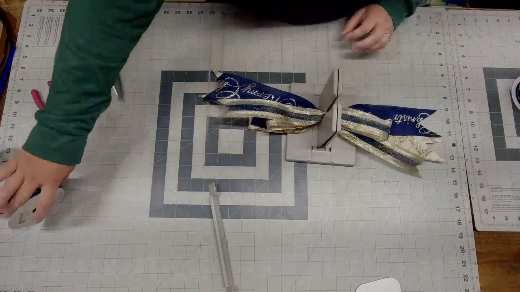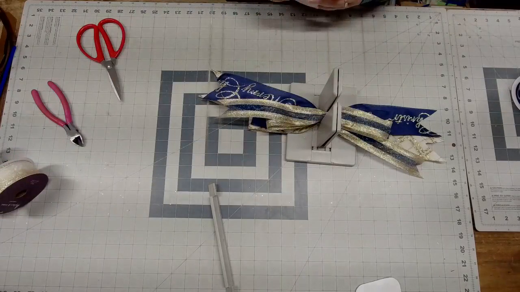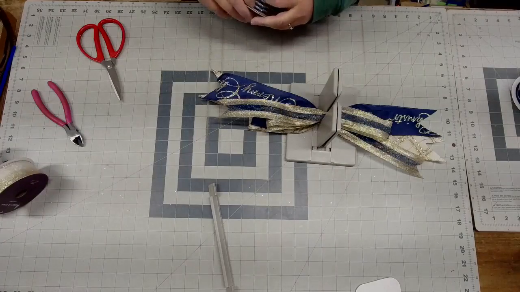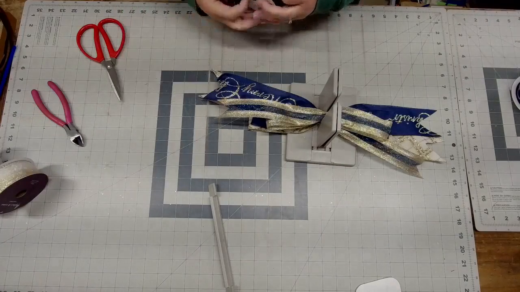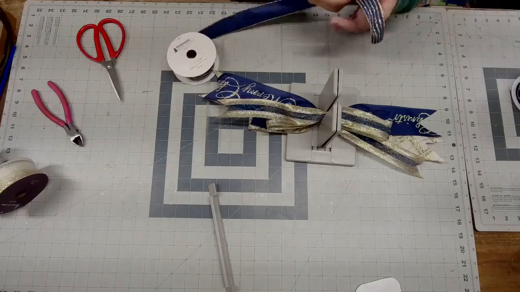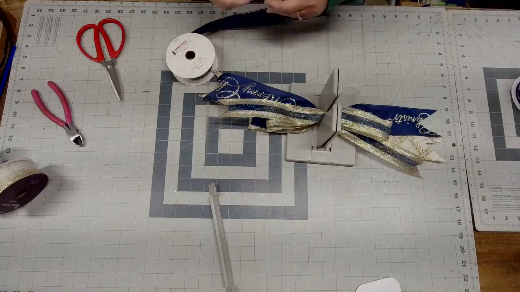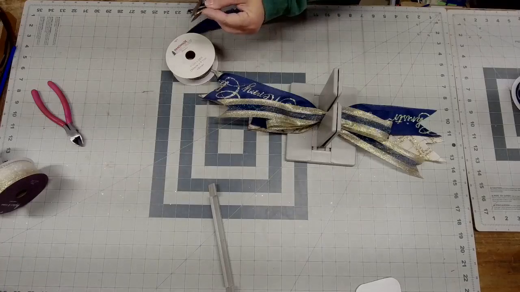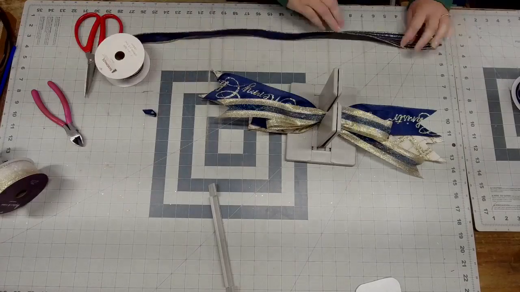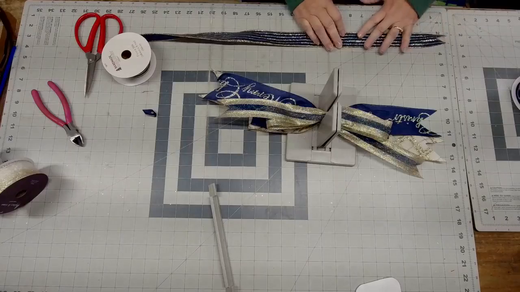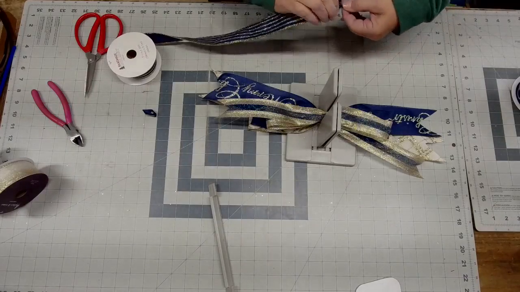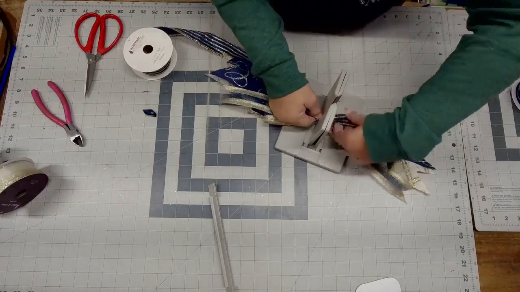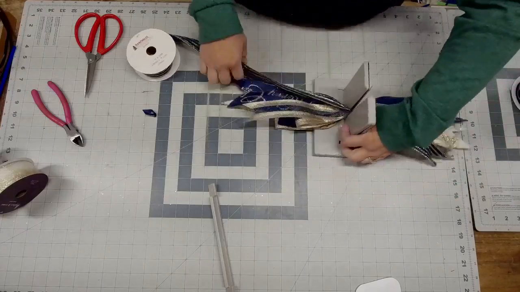Now we are going to do this navy blue and gold. And we're doing 4.5 inches as well, but we're going to take the tail up and only make it 8.5 inches. So 8.5, twist, place it on the inside.